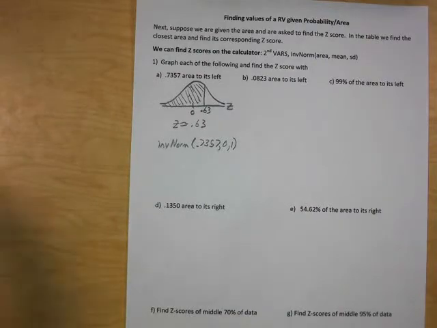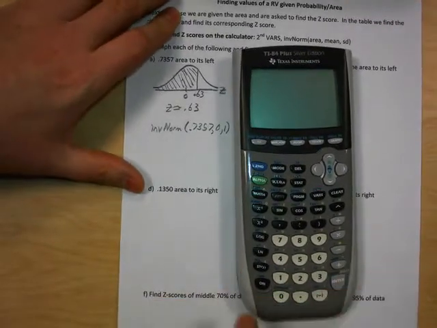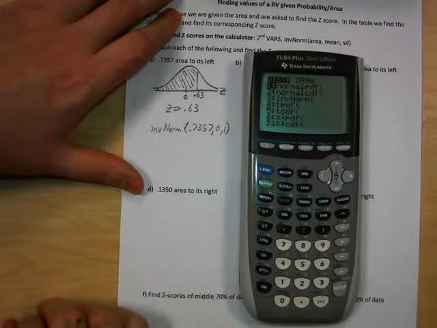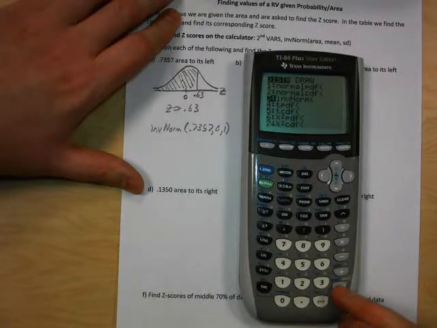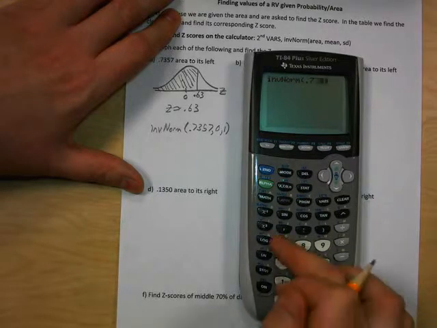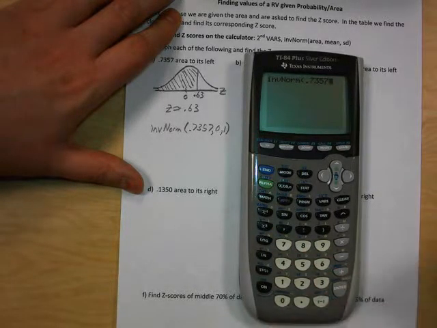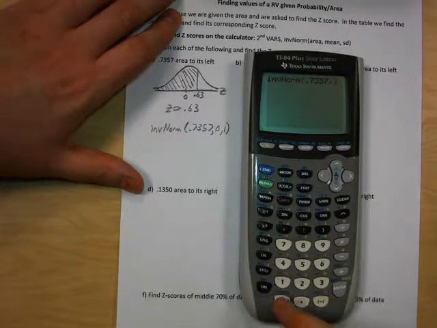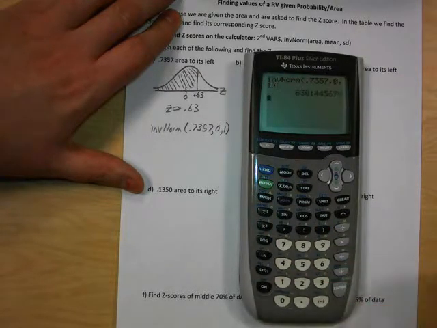I'll just show you on the calculator quick. We do second vars. The distribution inverse norm is the third one down. Then 0.7357. I can just press enter because your calculator will assume it's a standard normal, but I'm going to say mean, comma, standard deviation of 1.